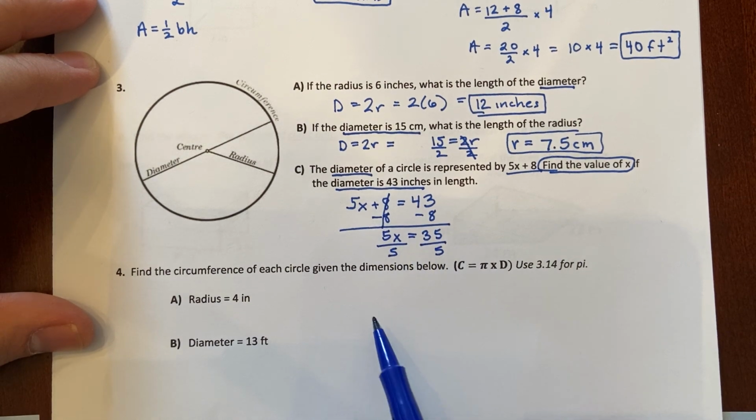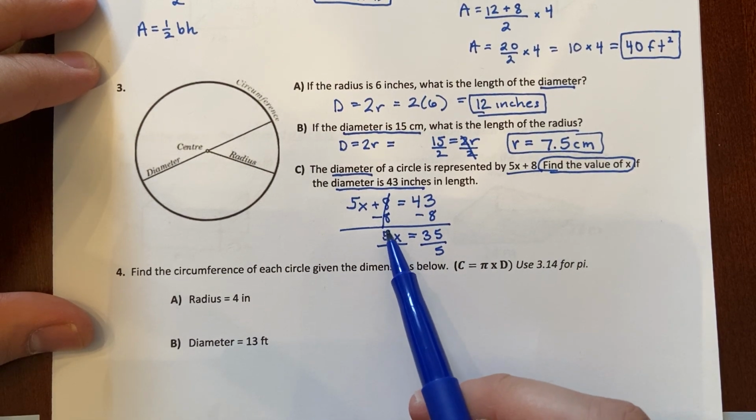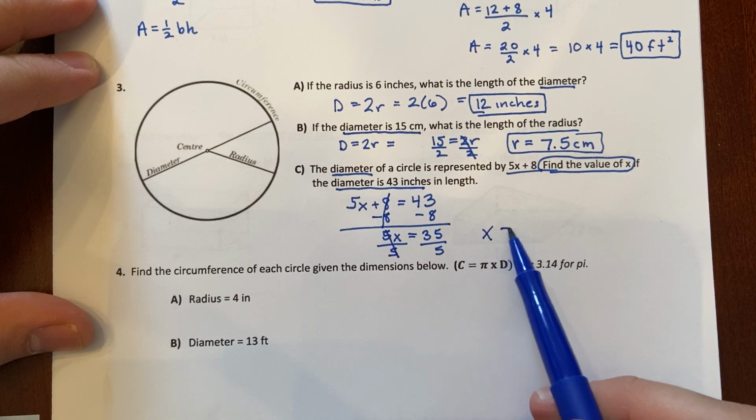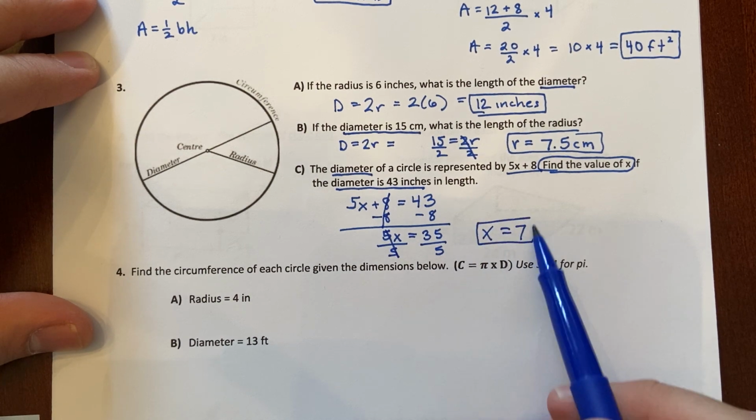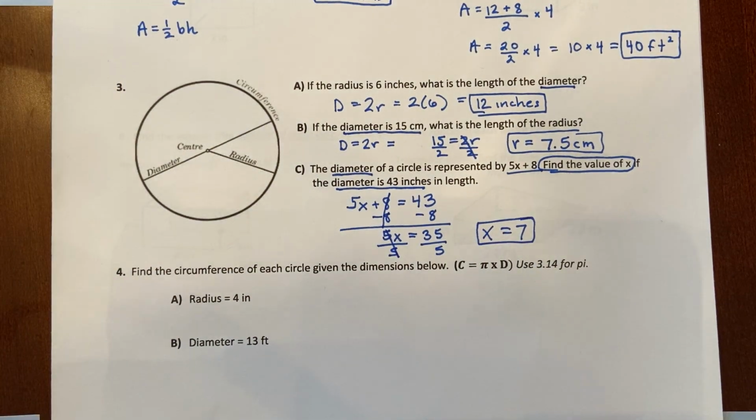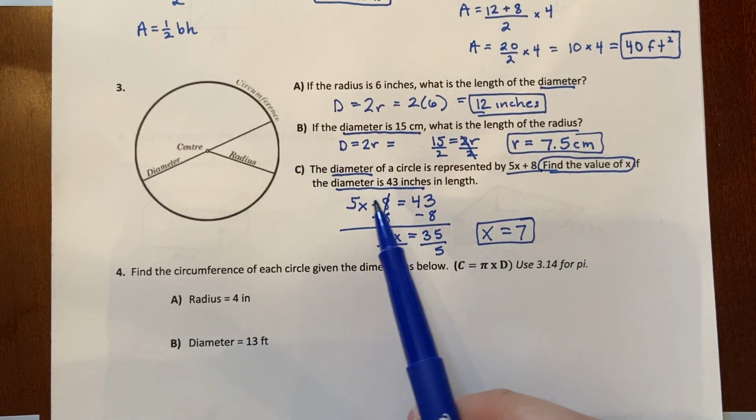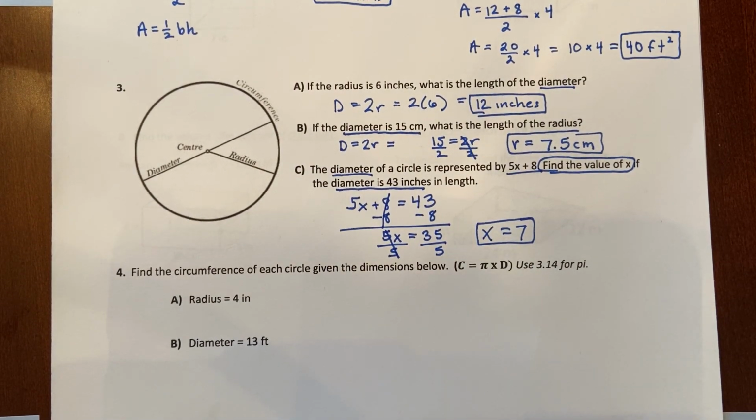And now since 5 is multiplying x, I'm going to divide by 5 on both sides, the inverse. And I get x equals 7. We can always check to see if we solved correctly by plugging the 7 back in for x to equal 43.